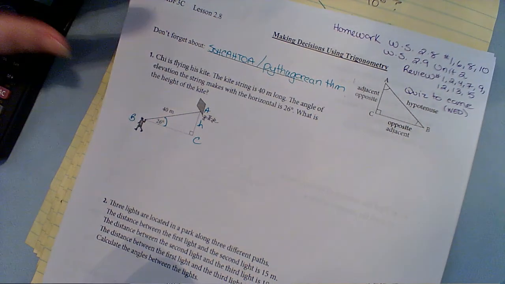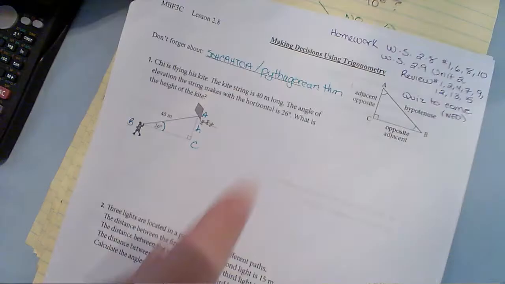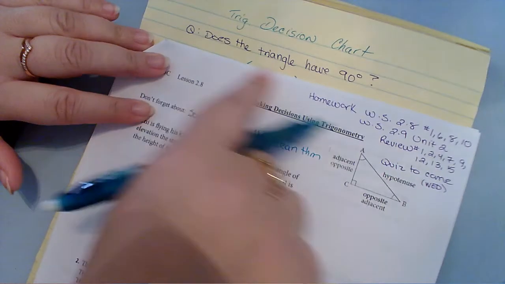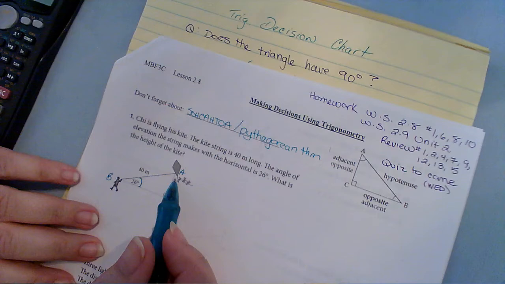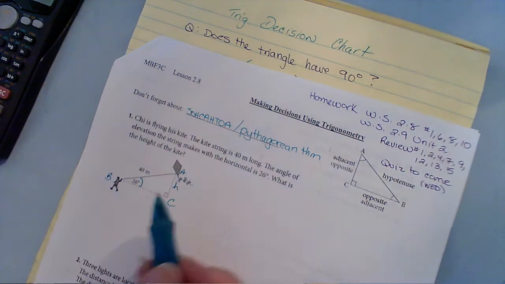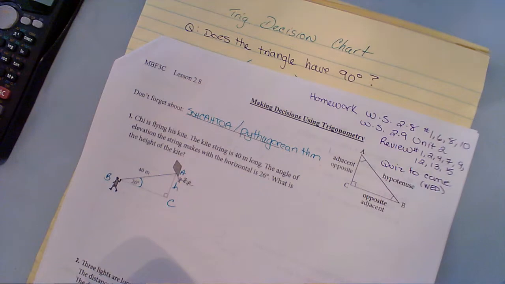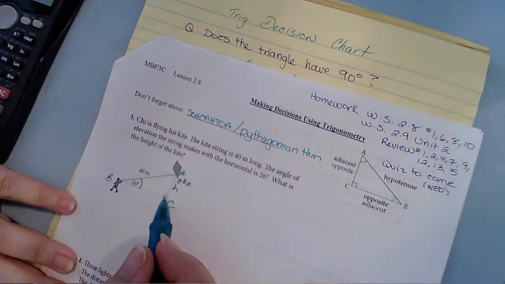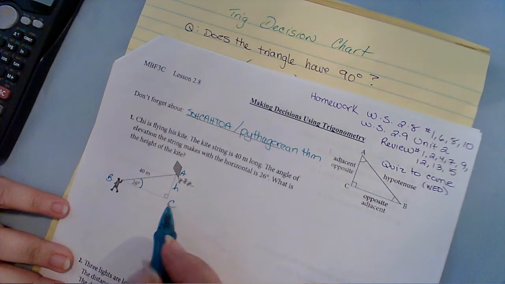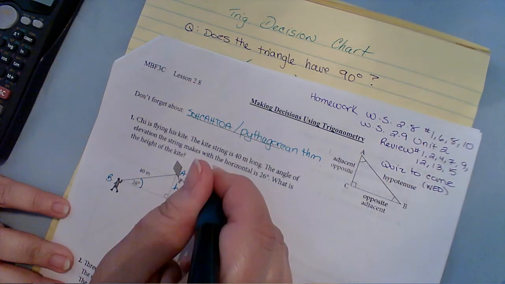First question, does the triangle have 90 degrees? Well, yes, it does, because it's always a safe assumption when you're dealing with height that it makes a 90-degree angle. So it's not like you're making it up that that's 90 degrees. It is 90 degrees. So because it has a 90-degree angle, this is going to be a SOHCAHTOA situation.